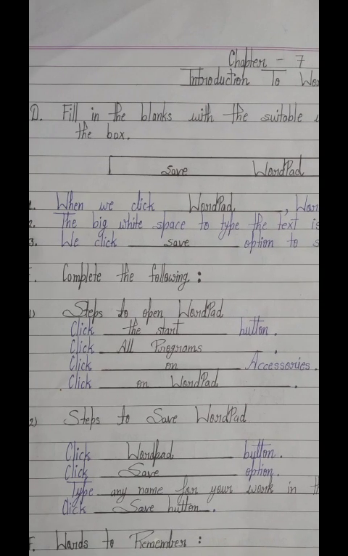Okay, so all students, please pay full attention in your class and listen to my words clearly, because today we are going to read and solve all these exercise D, E and F of the chapter 7 Introduction to WordPad in our fair computer notebook. Okay, let's see exercise D of the chapter 7 Introduction to WordPad.